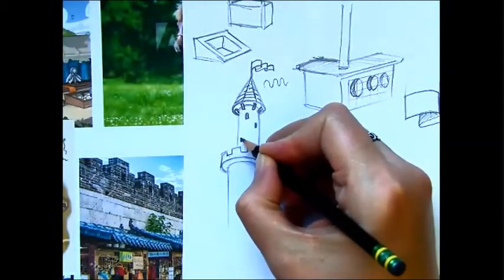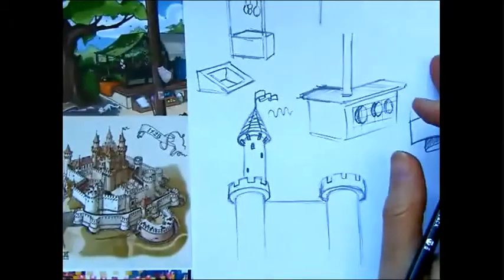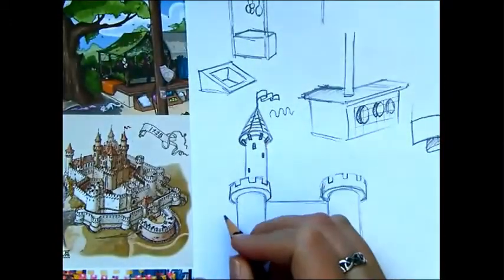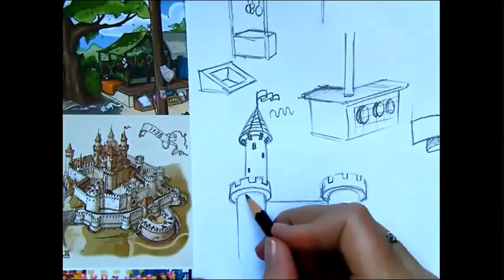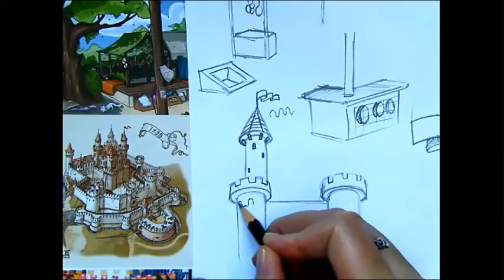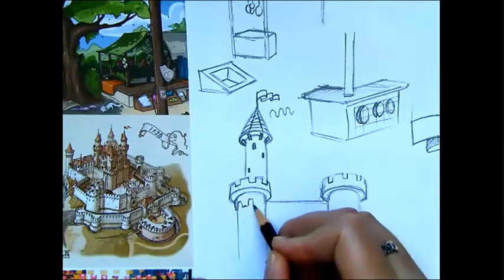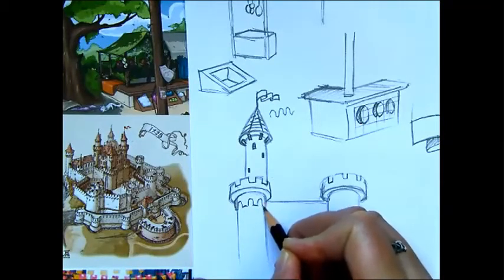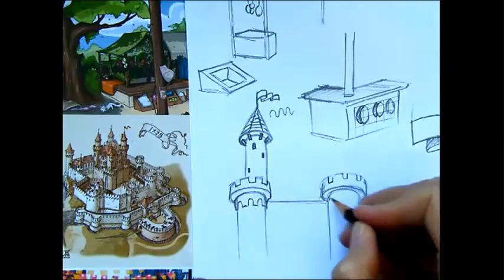So I start looking at my reference. I see windows. I see, oh, kind of a support thing below here too. Goes around. So even though it's not in the same perspective, I'm just taking the ideas, taking the shapes. I'll show you what I'm looking at here. This is a tiny reference. Can I get closer? Oh, wow, this document camera goes really close.